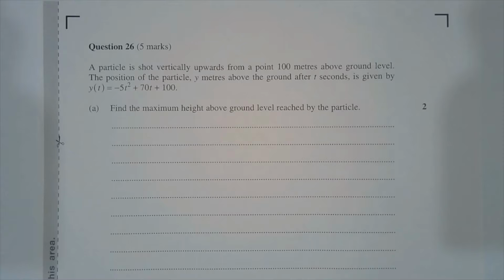Question 26. A particle is shot vertically upwards from a point 100 meters above ground level. The position of the particle, y meters above the ground after t seconds, is given by y of t equals negative 5t squared plus 70t plus 100. Part A. Find the maximum height above ground level reached by the particle.